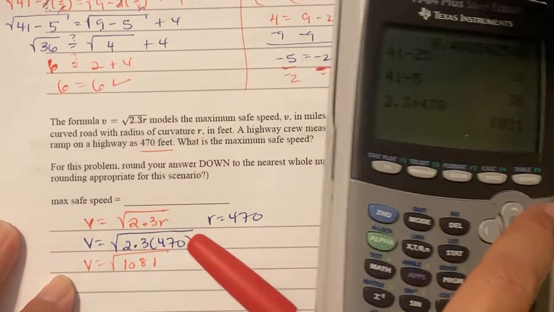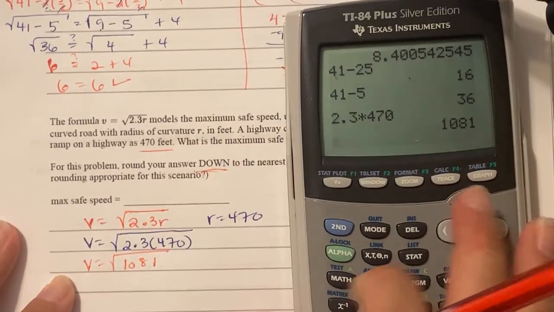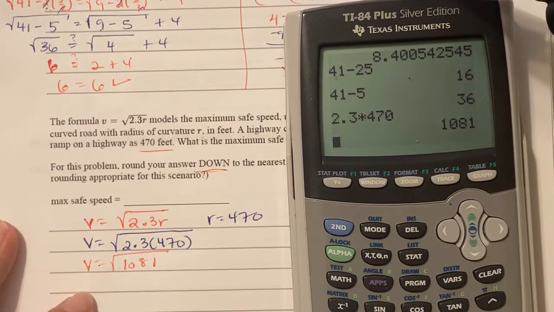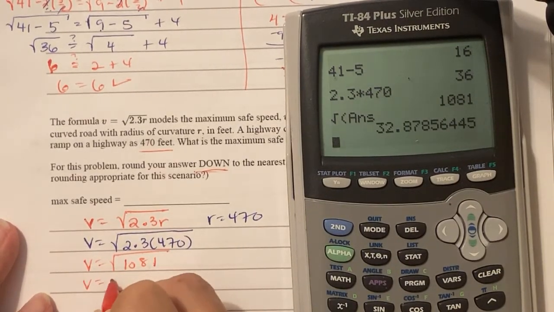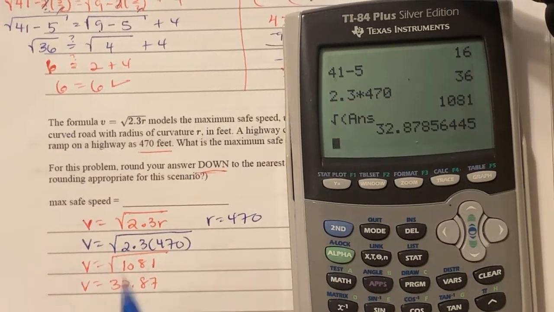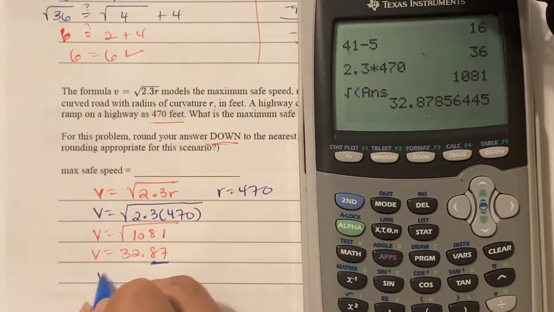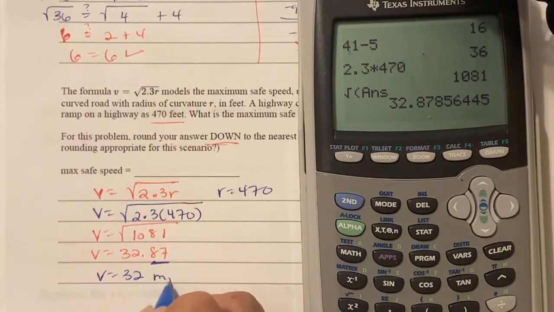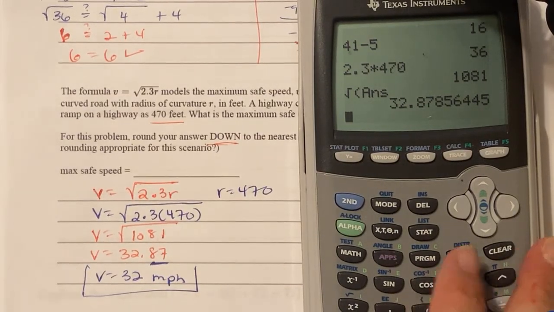And this one, you're going to round your answer down. Remember, you're not going to round up because this is a distance situation. So we're going to round down to our answer. Second radical second answer. So v is equal to 32.87. So we are dropping the 87. So the velocity is 32 miles per hour. That is the safest speed we can take that curve at.